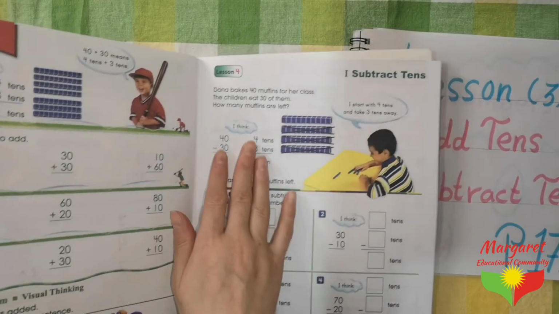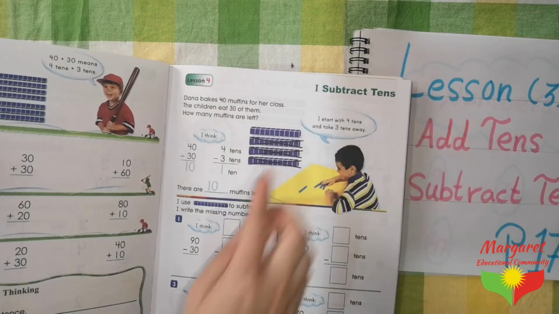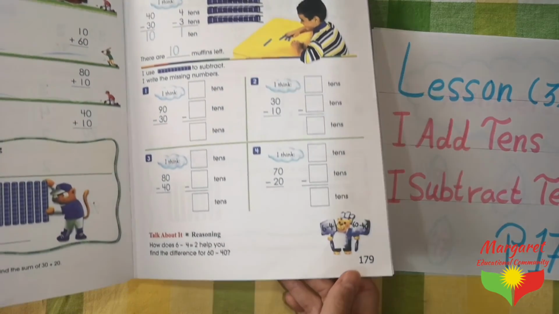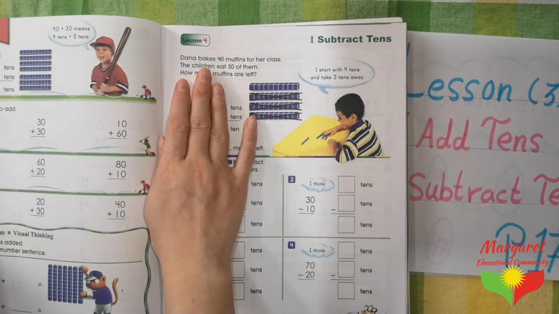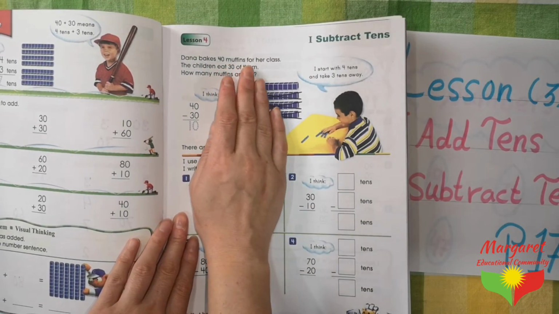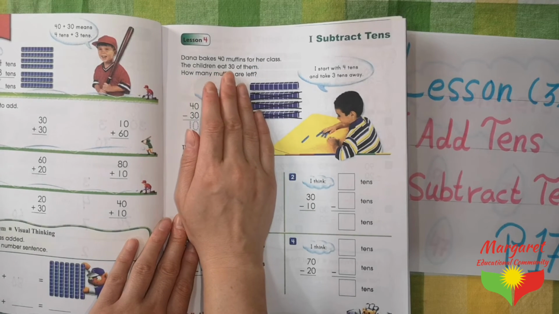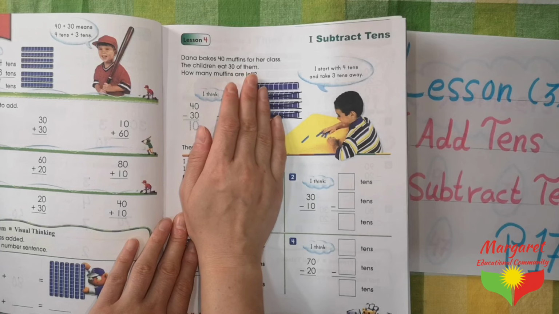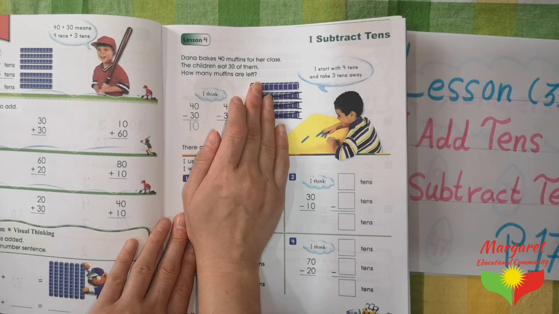Now let's look at lesson 4, we have subtract tens. Page 179. Yes, we have this example. Dana bakes 40 muffins for her class. The children ate, yes, 30 of them. How many muffins are left?